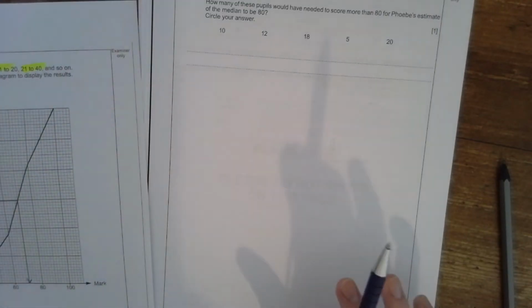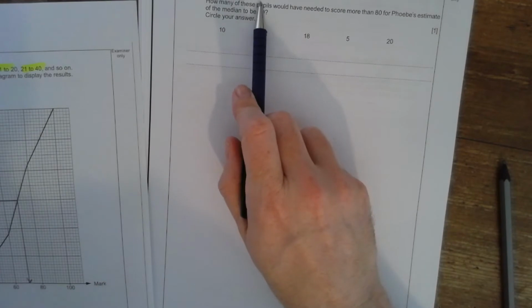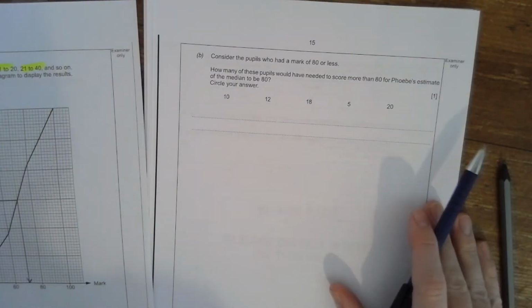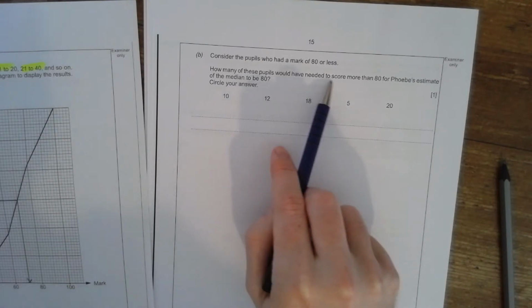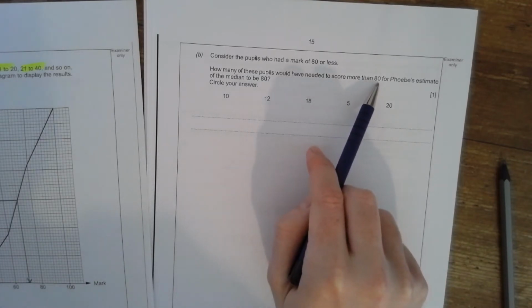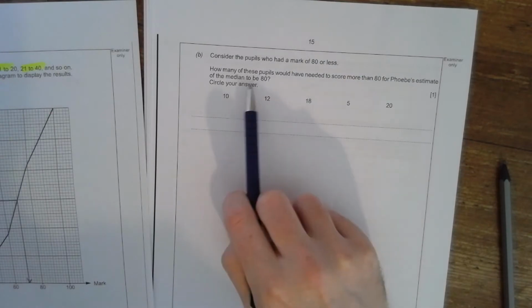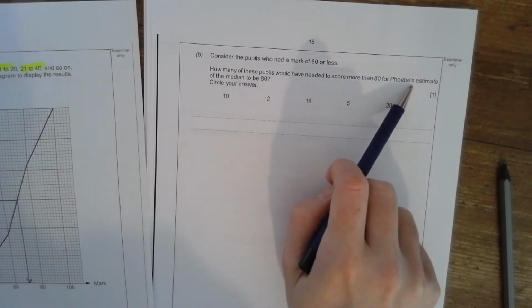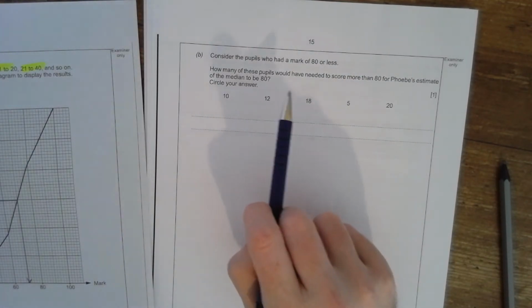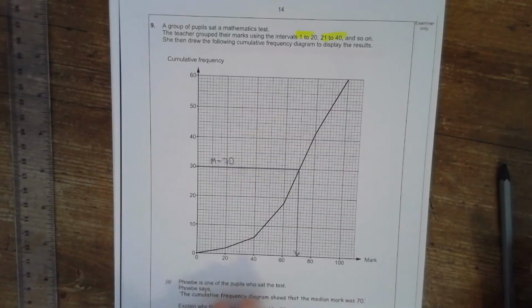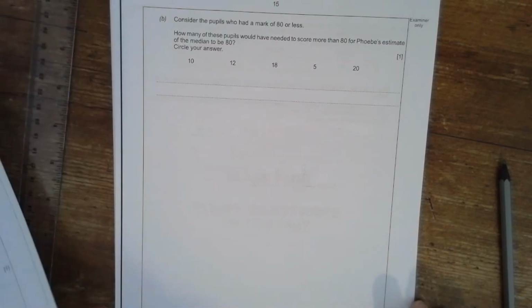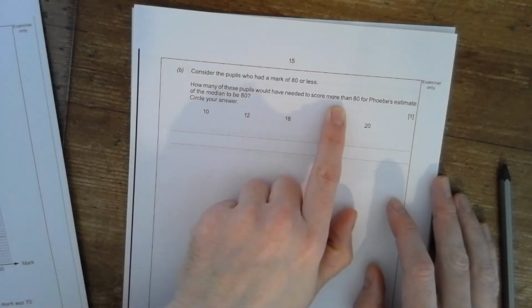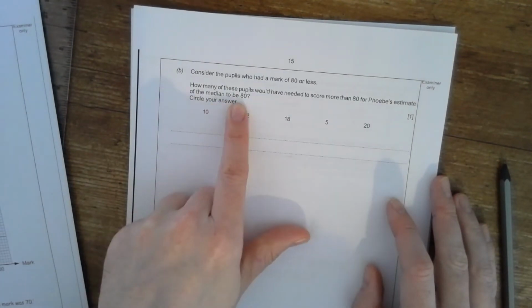It then says for part B, consider the pupils who had a mark of 80 or less. How many of these pupils would have needed to score more than 80 for Phoebe's estimate of the median to be 80? Okay, so I don't think she actually says it's 80 anywhere, is it? So it says how many of these pupils would have needed to score more than 80 for Phoebe's estimate of the median to be 80.